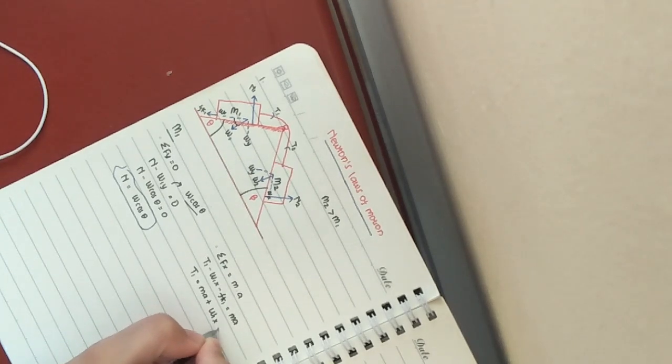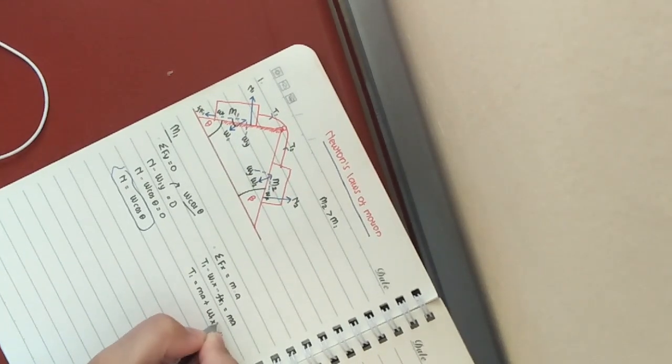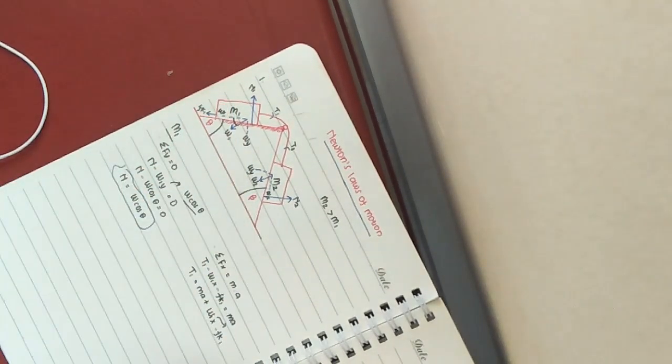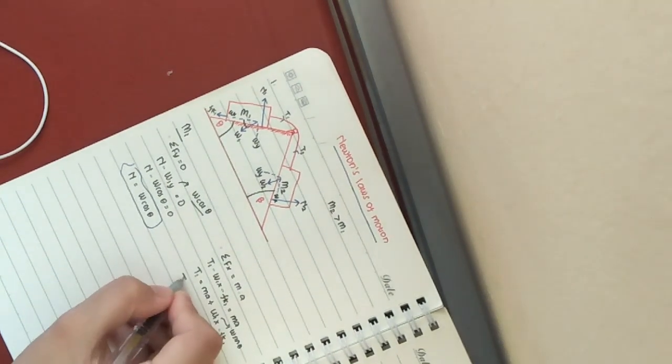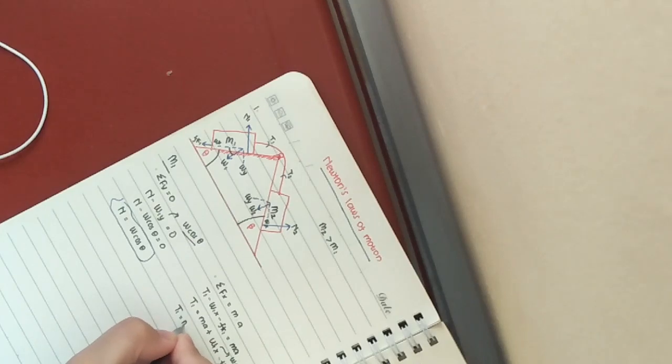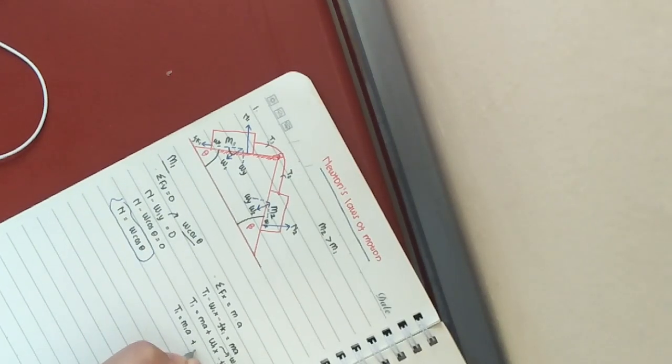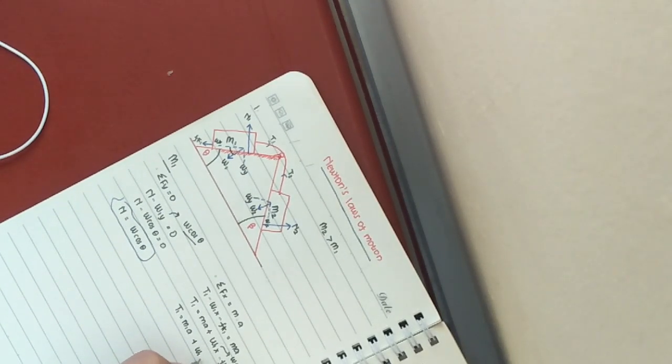Wx in vector form is W sin theta. So we got the first tension equals mass times acceleration plus W sin theta plus friction.